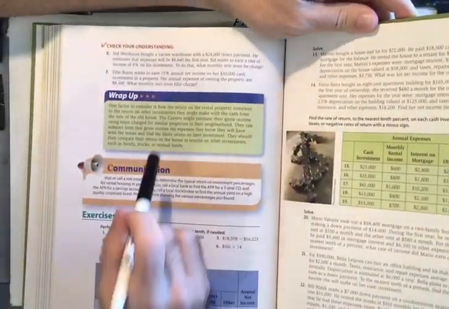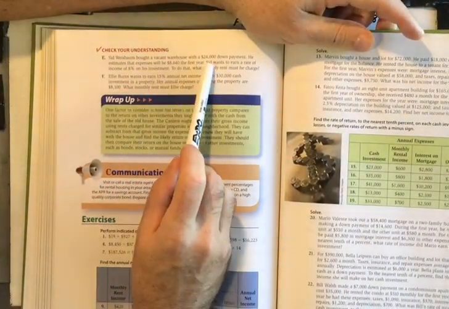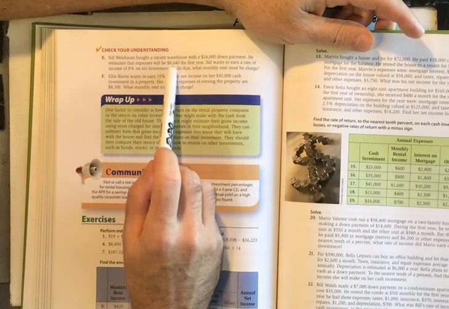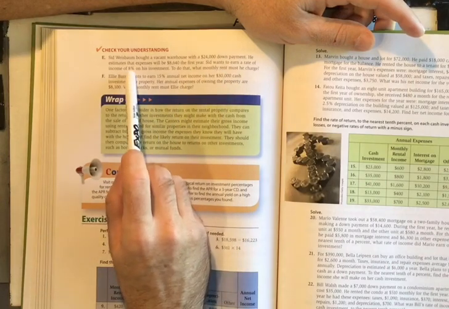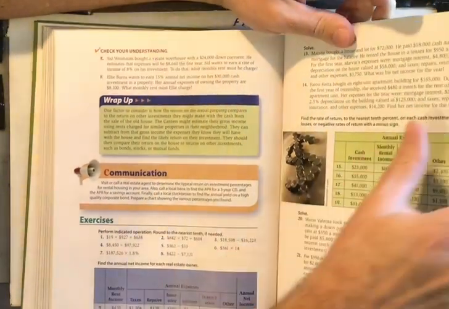So we have Sid Weisbaum bought a vacant warehouse with a $24,000 down payment. He estimates that expenses will be $8,640 the first year. Sid wants to earn a rate of income of 8% on his investment. To do that, what monthly rent must he charge?